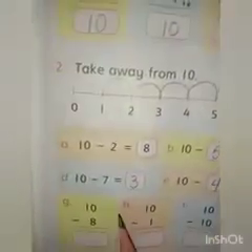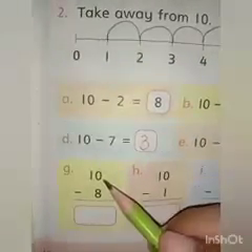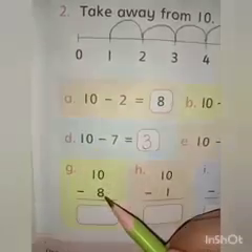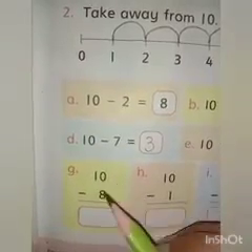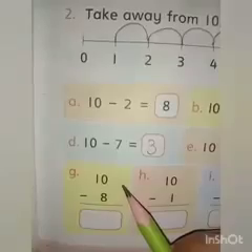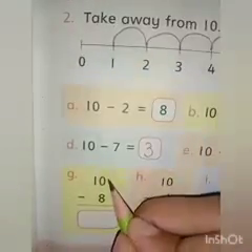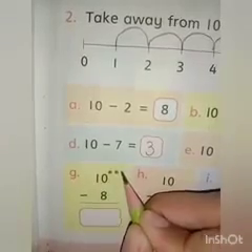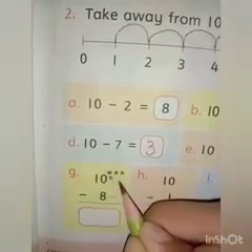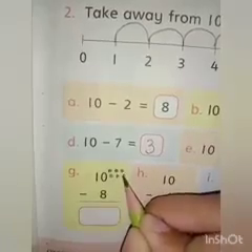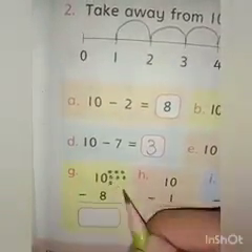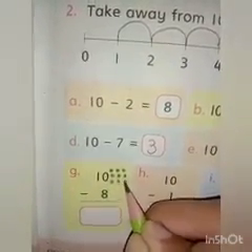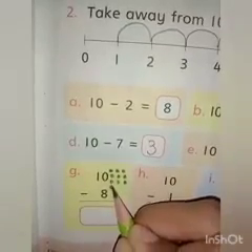Point G. Here we have two numbers, 10 and 8. We are going to subtract these two numbers using dots. 10 is bigger number, so we are going to draw 10 dots here. 1, 2, 3, 4, 5, 6, 7, 8, 9 and 10.